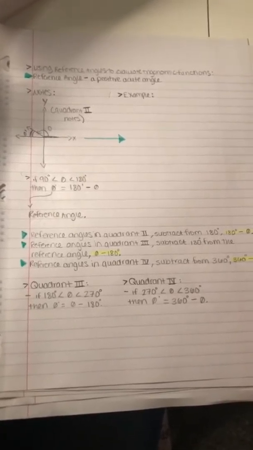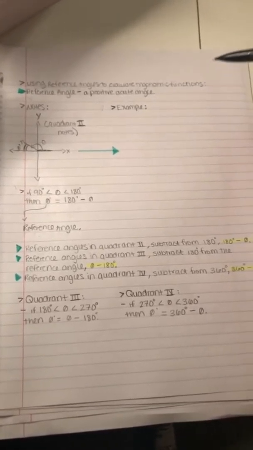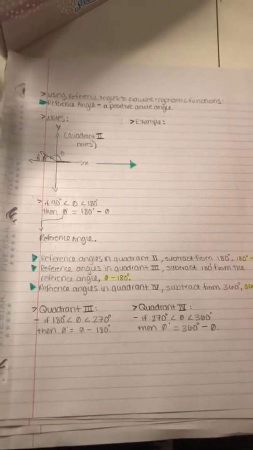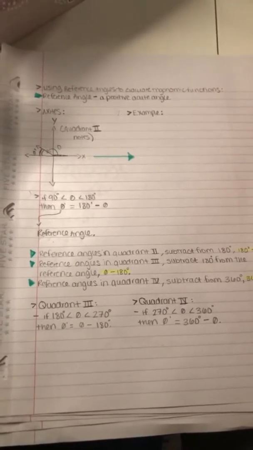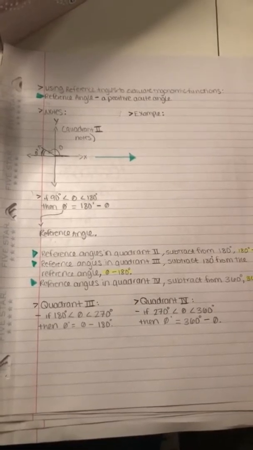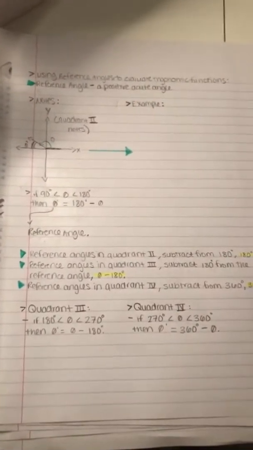Alright, so I'll go ahead and give an example with an actual problem, with an actual angle, and it's asking to find the reference angle based off of that. So, I'll go ahead and put this down.